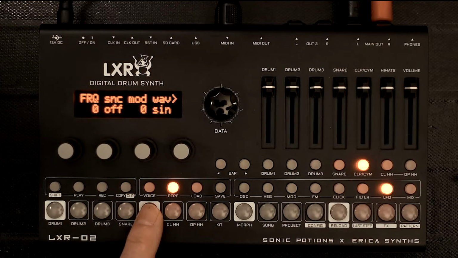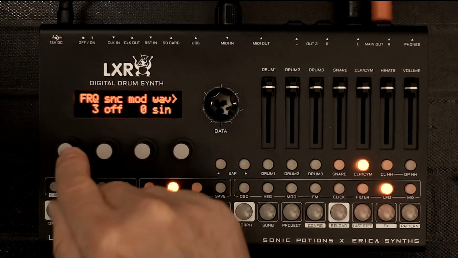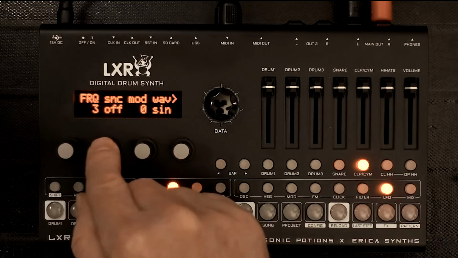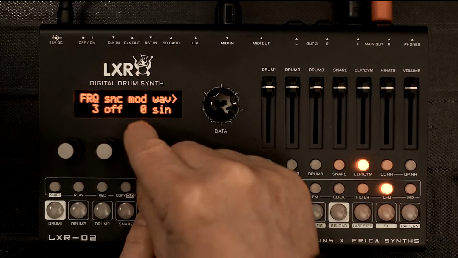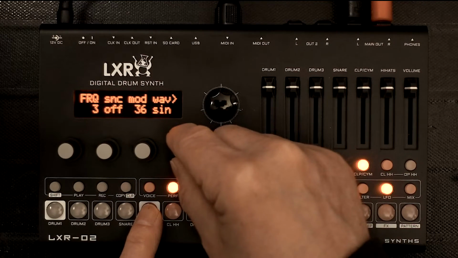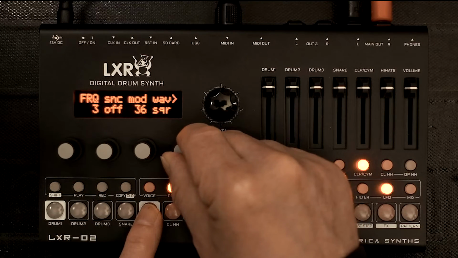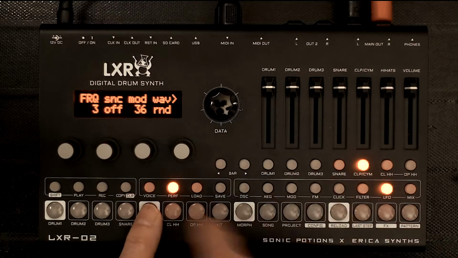Now with the LFO, we'll just see whether we can introduce a little bit of human randomness to it, so we won't put it on sync. We'll have a very slow frequency. Give it a bit of modulation so we can hear what it's doing. The waveform, yeah, well, on random.